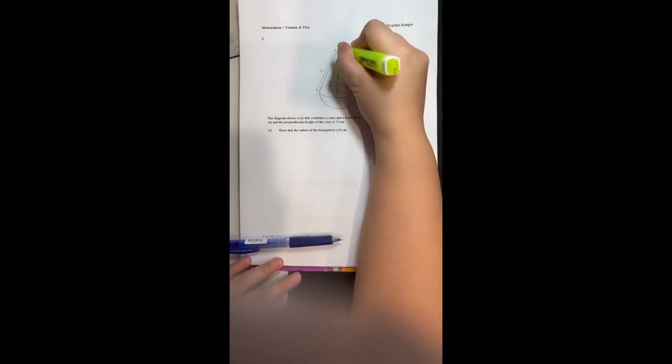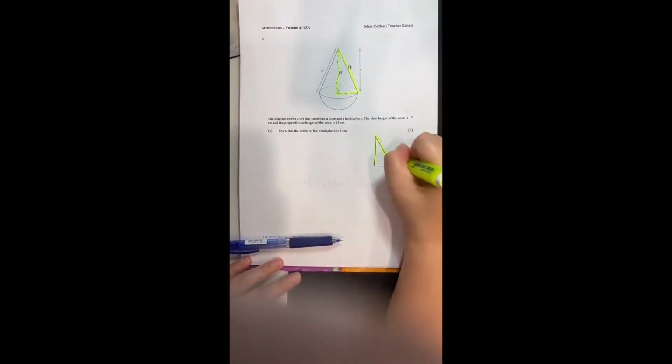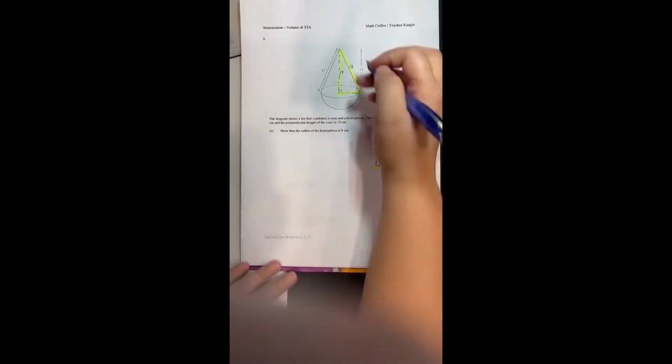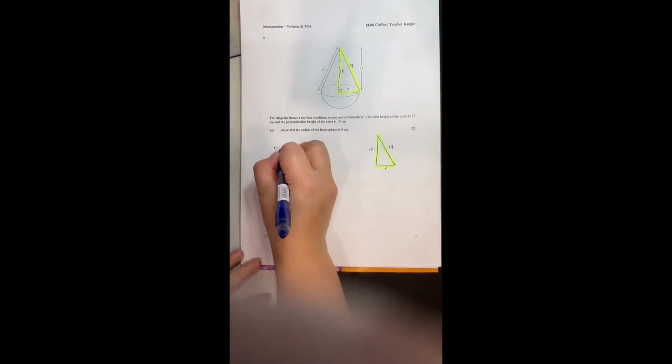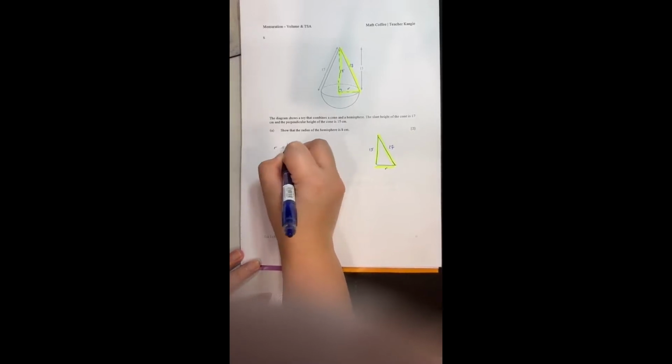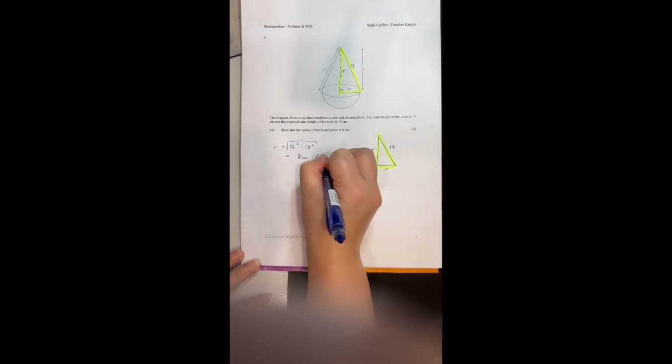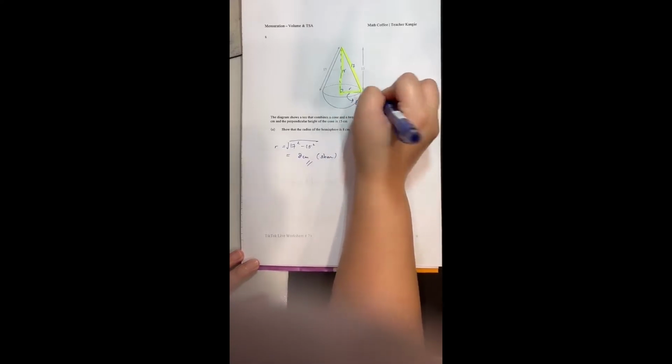So again, this is a right angle triangle. If you draw out, I'm going to highlight and show you. So the radius is here, the radius is here, this is 17 and this is 15. So to find the radius, you just use Pythagoras theorem, correct? So simply take 17 square minus 15 square and square root, and that's how you get 8 cm. Okay, so this is 8 cm. Easy peasy. By now, it's all very easy already.